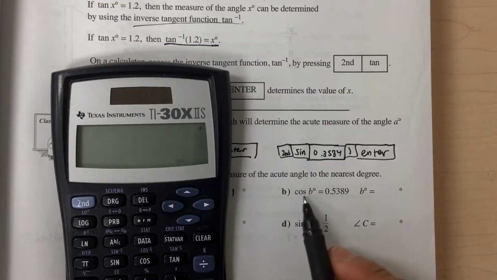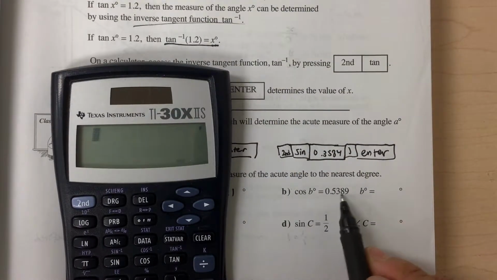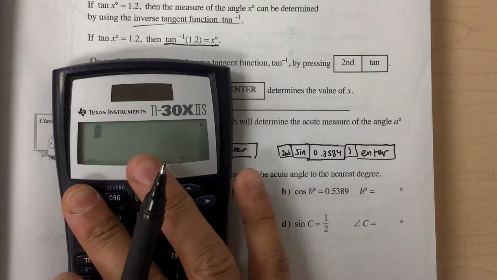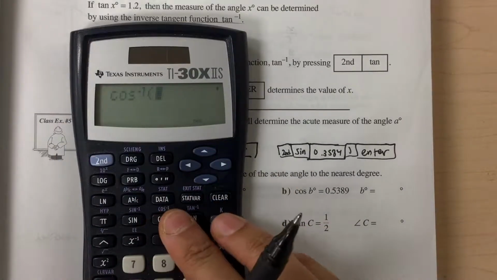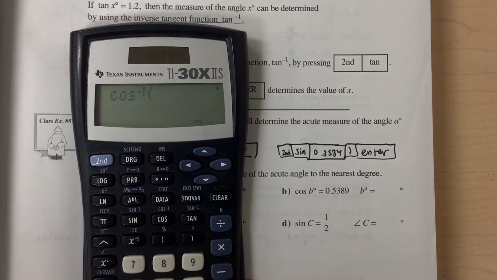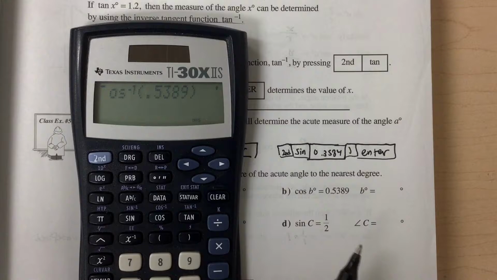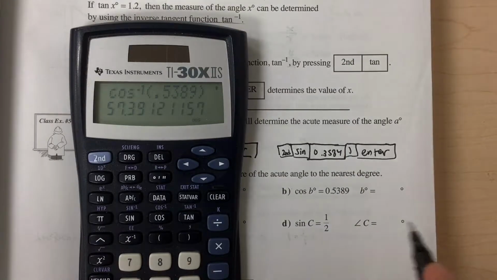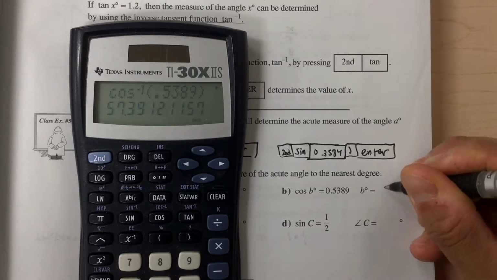Cosine B is, and the ratio is 0.539. Again, second function. And then I press cosine for my inverse cosine. And then I type in the ratio of 0.5389, close my bracket, enter, and I get a value of 57 degrees.